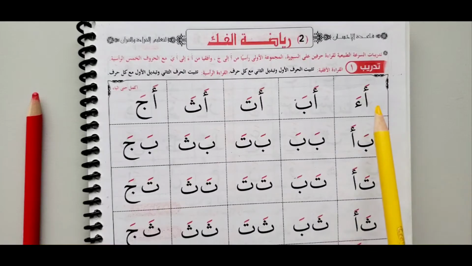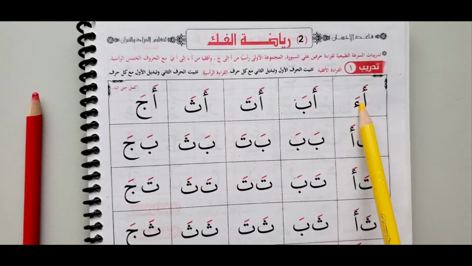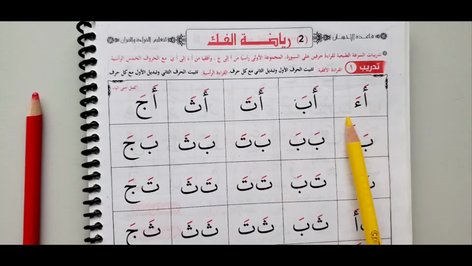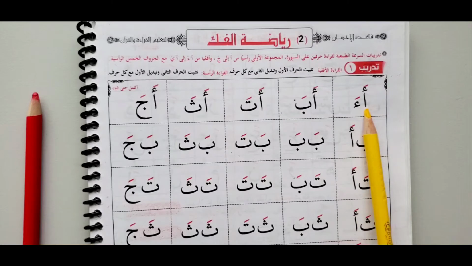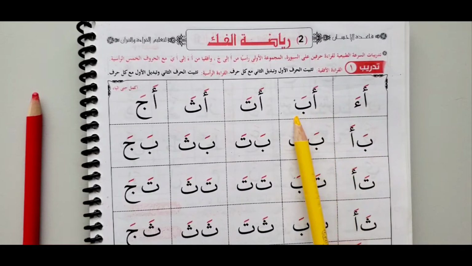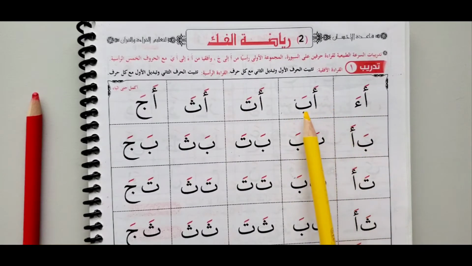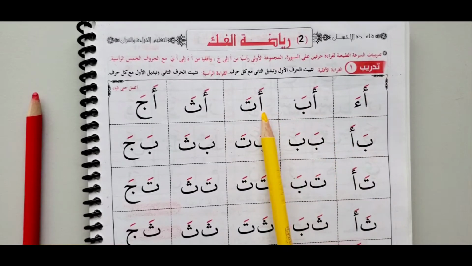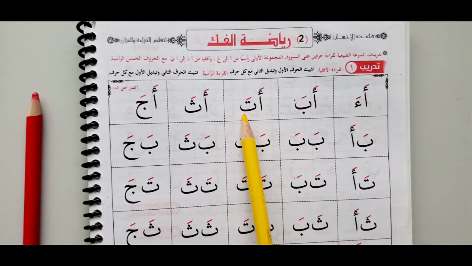So the first one, as we said, alif, hamza, fatha, alif, hamza, and fatha. Remember, we said we're going to read them like this. This is an example of how to read it. We read a, a, a, a, ba, aba. Also, you can go the other way, ba'a. Okay, a, ta, ata, ta, a, ta'a. It's good to do that. Why? Because you're going to be sure that you know all these letters, and it's just a good practice.